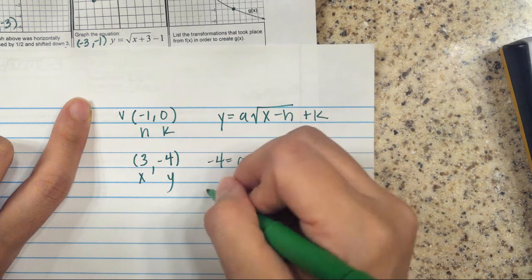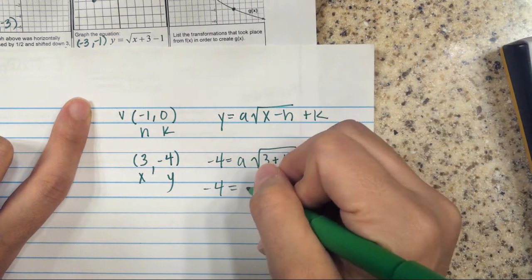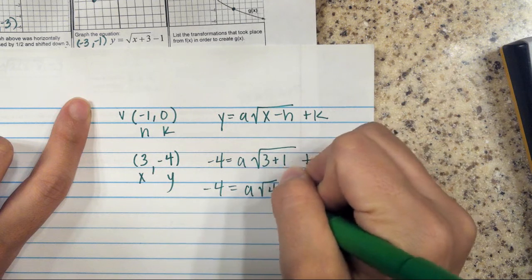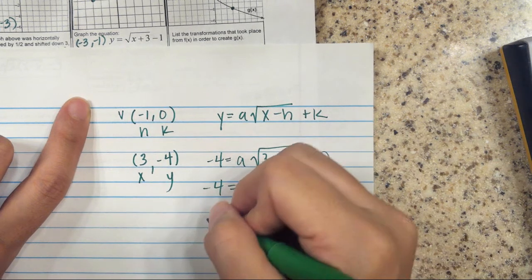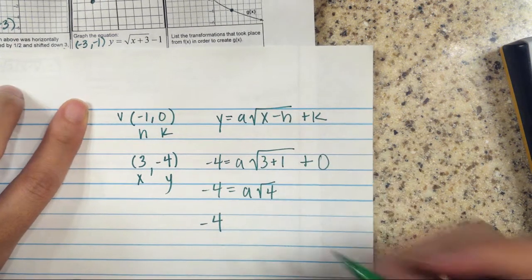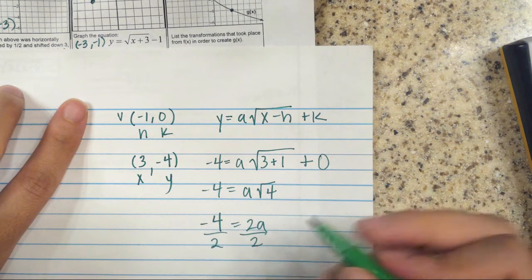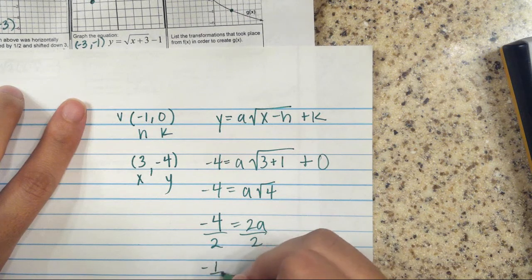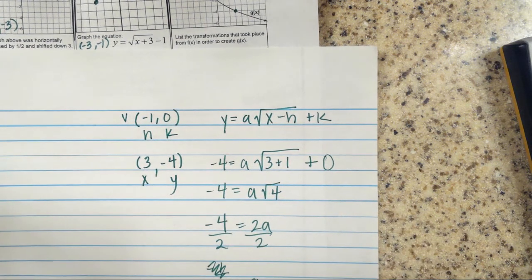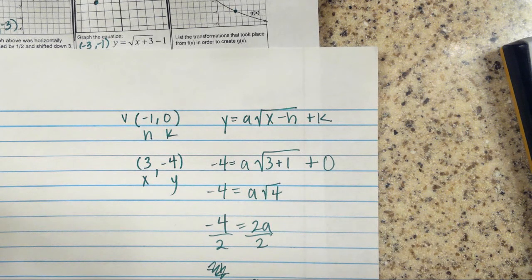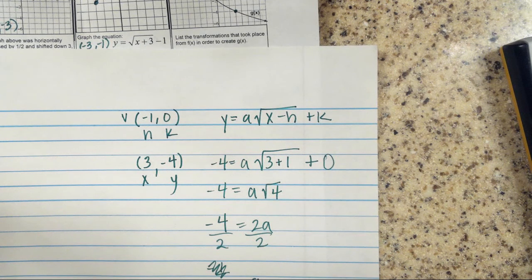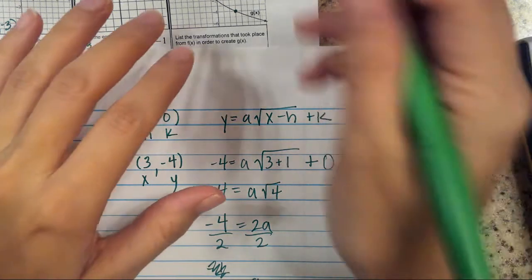So then you get negative 4 equals 3 plus 1 is the square root of 4. Square root of 4 is 2. So I get negative 4 equals 2a divided by 2. So this gives me negative 2. And the negative just means it flipped over the x-axis. So that's why that negative. So this is really a vertical stretch by 2.